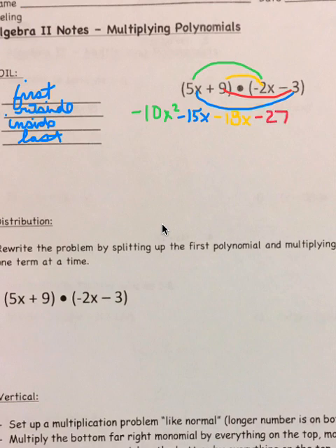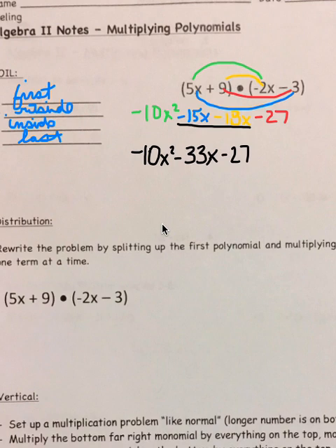And at this point, we just combine like terms, those two right there. So it's going to end up being negative 10x squared minus 33x minus 27 as our final answer. So we did first, outside, inside, last.